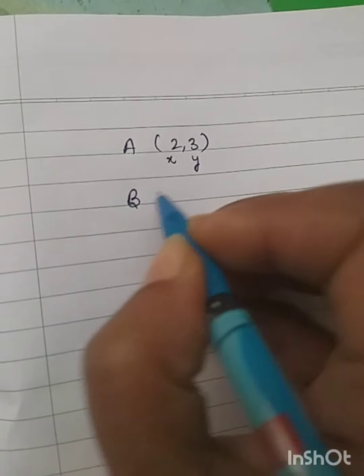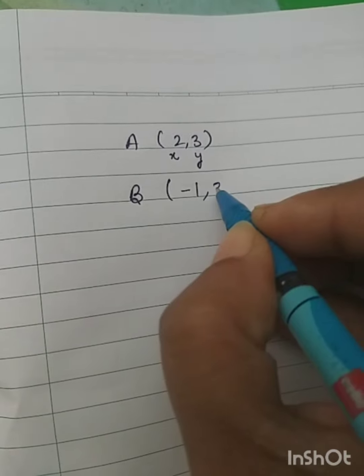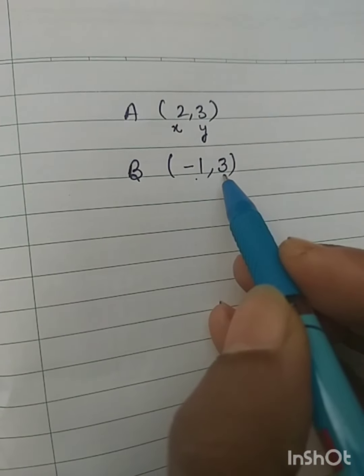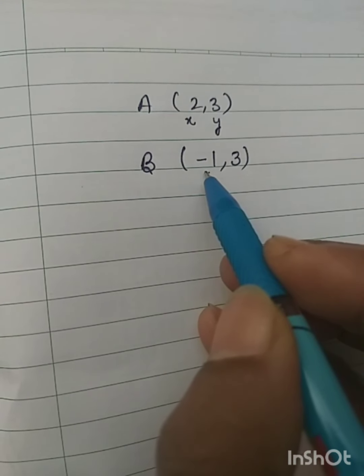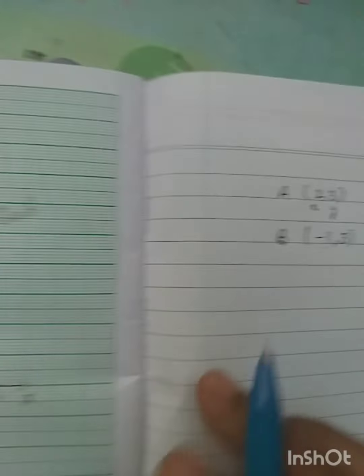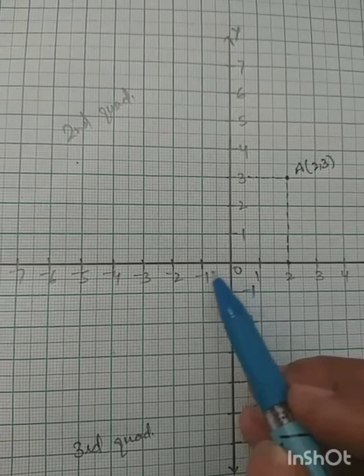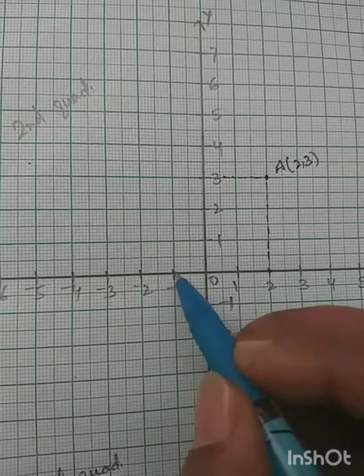Now let us locate another point, point B. Let it be (-1, 3). So the value of x is -1 and the value of y is 3. First of all, we need to see the value of x. The value of x is negative, so we have to move towards this side. X is -1, so -1 is here.